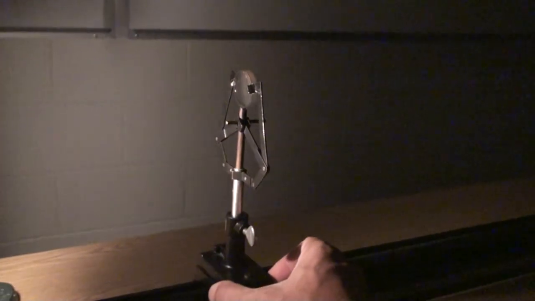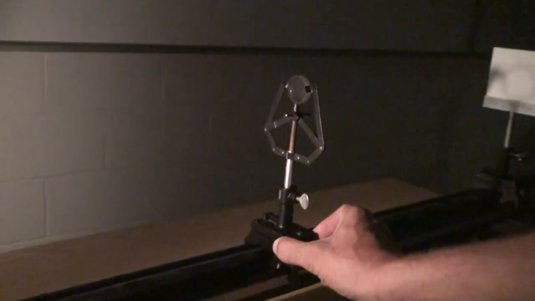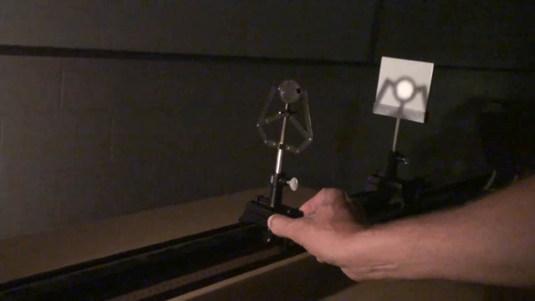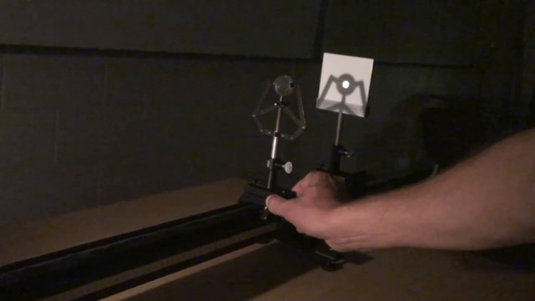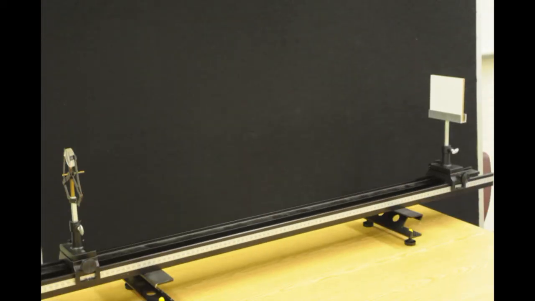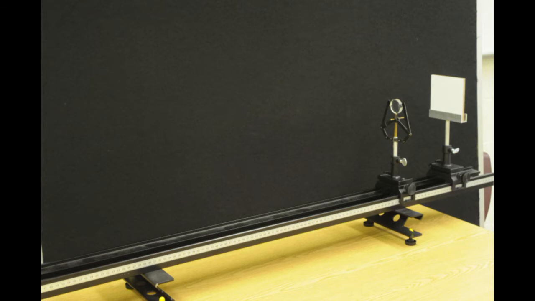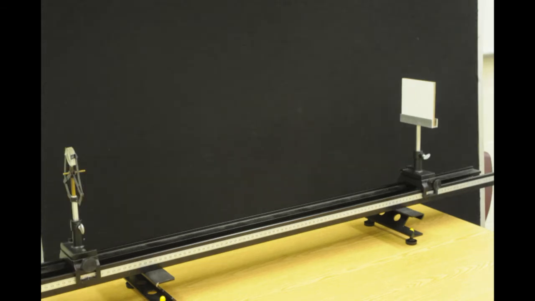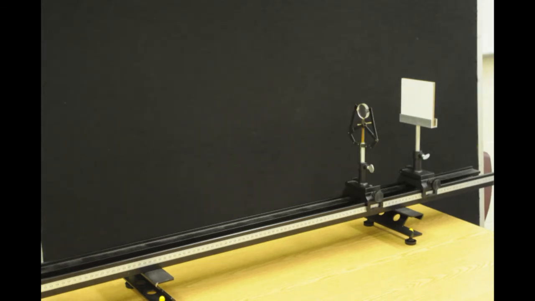Now, keeping the object and screen fixed, move the lens much closer to the screen to form another image, but smaller. Record this new lens position. These pictures show a typical sequence of measurements, moving the lens twice for each new screen position.